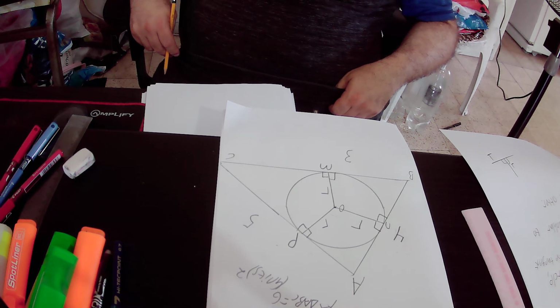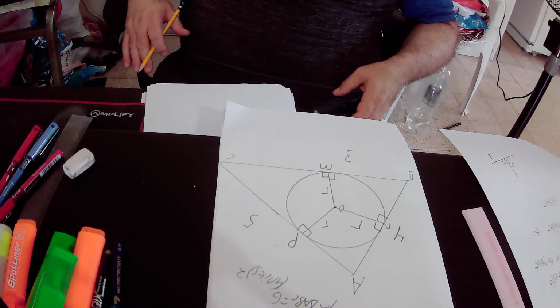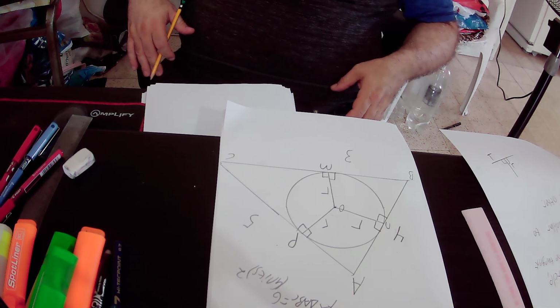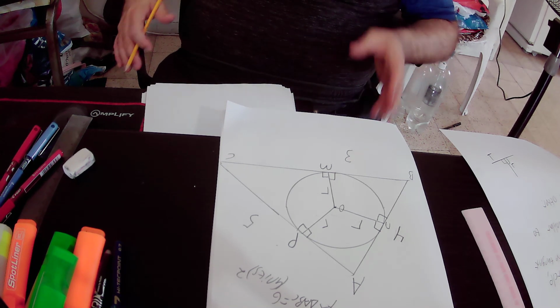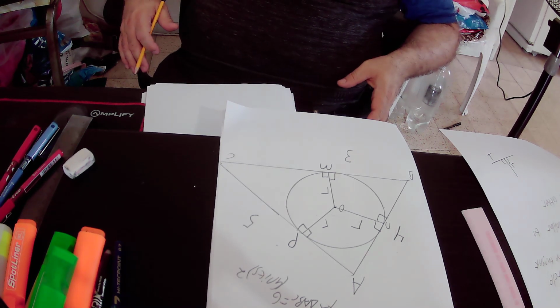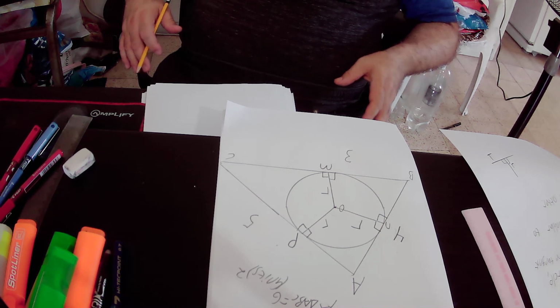Okay, so in any circle, a radius and the tangent to the radius are perpendicular to each other. Okay, that is rule number 1.